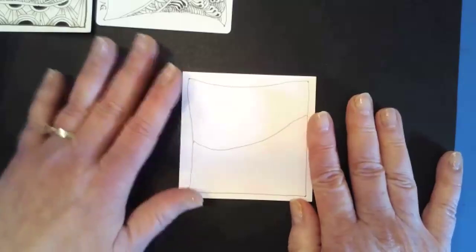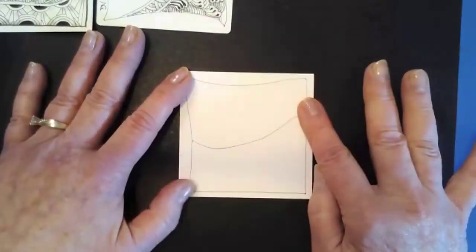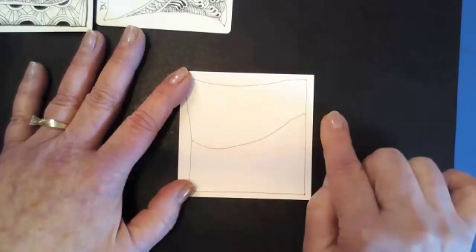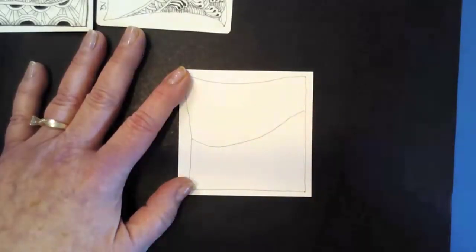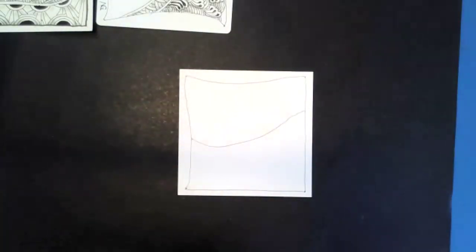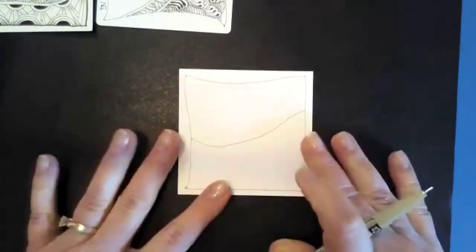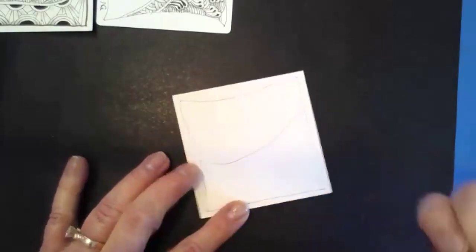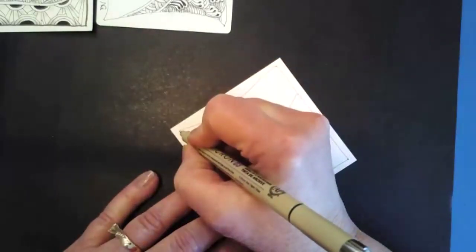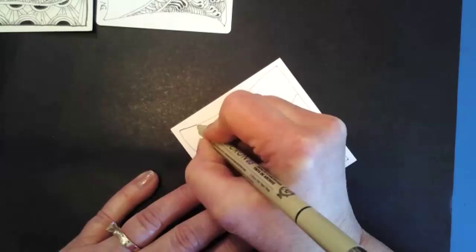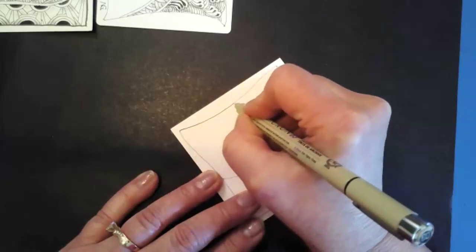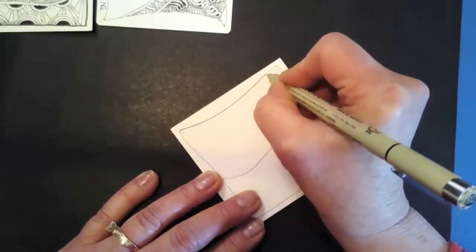the Zentangle. So you have your border, you have your entire string, which you can change a little bit if you want as we go along. And then I did ink in my border on this, but again, you don't have to. This also gives you a chance to tweak it.